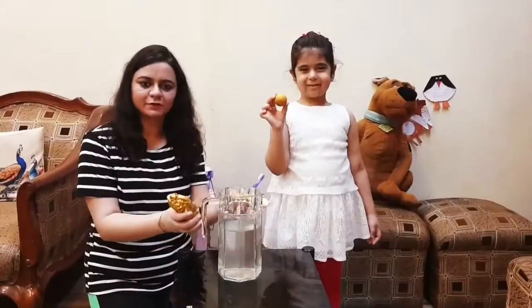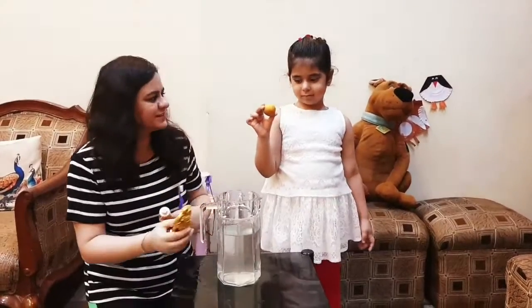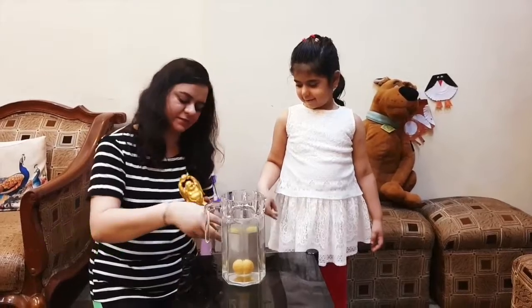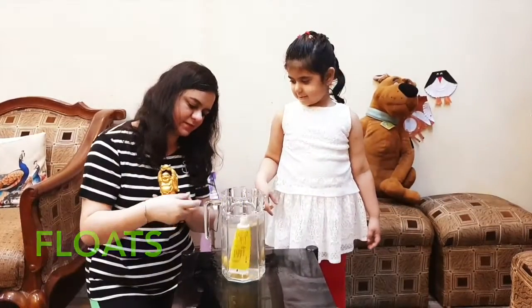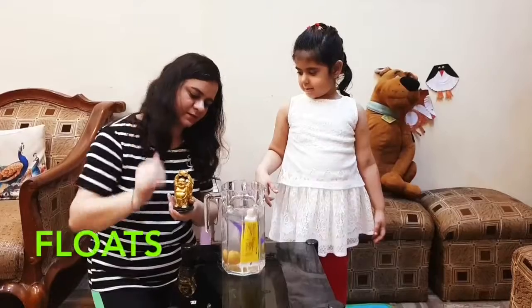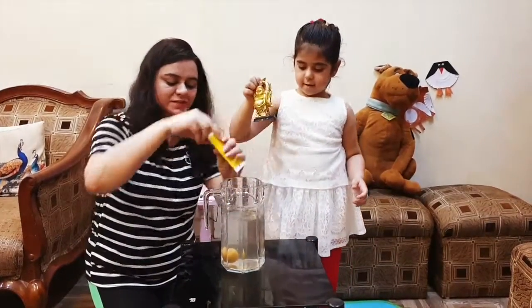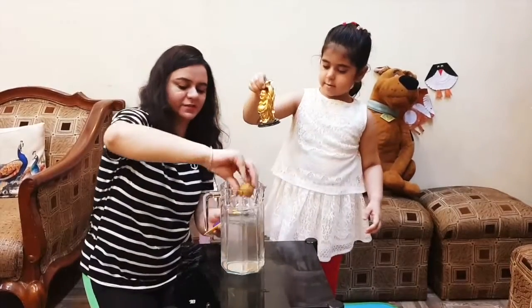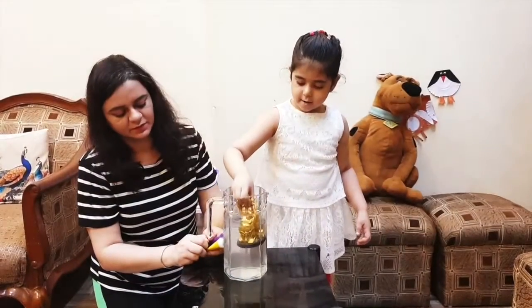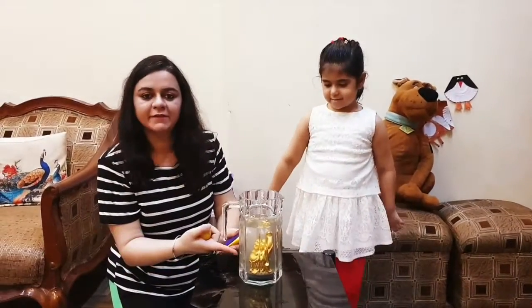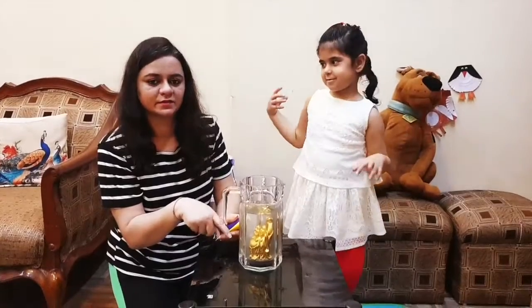So we have a couple of things from our home. Okay, that's a paste, toothbrush, a showpiece and a lemon. Let's see how it goes. And for the showpiece, we need to make some space in a small jug. Let's take out the lemon as well. Heavy. That's why it's going down.